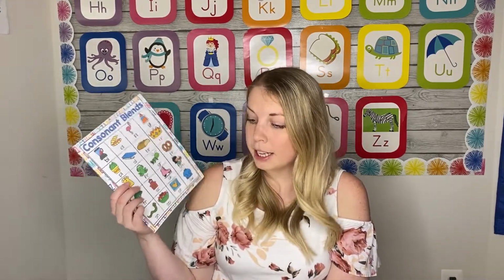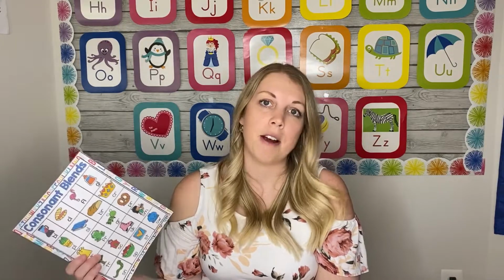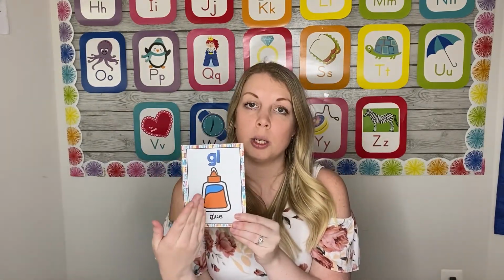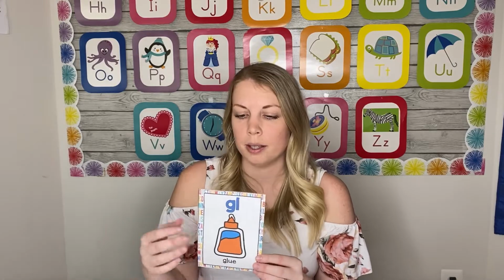With these, I would do the same thing as with digraphs. I would introduce them to each blend. We would do L blends for a week, R blends for a week, and then S blends for a week. I would introduce them to all of the L blends at once, then all of the R blends at once, and all of the S blends at once. And then each day we would really focus on a couple of the blends. At the end, I would have a little review week where we would review all of the blends.